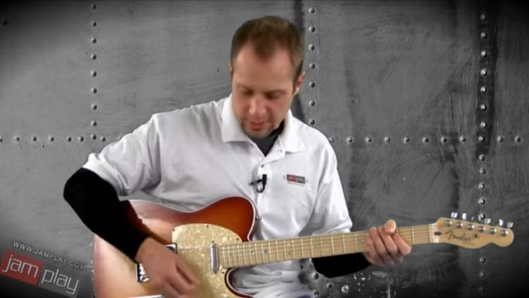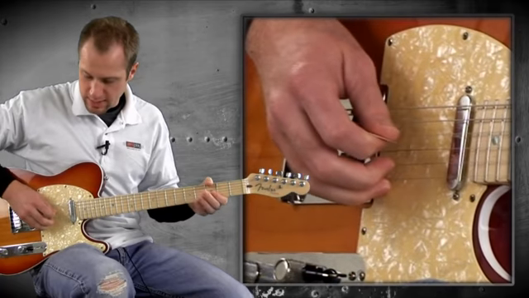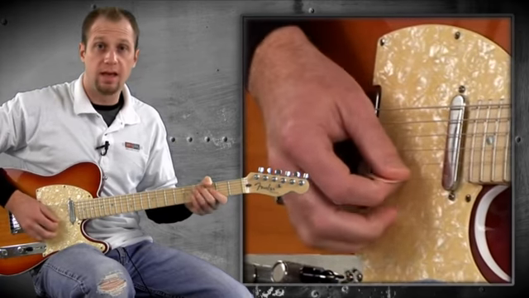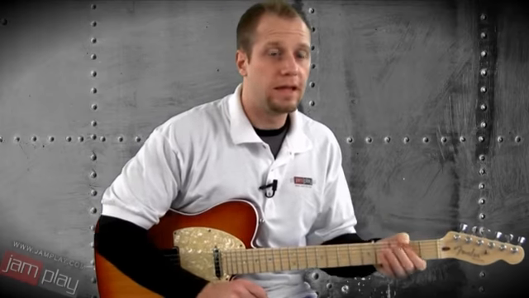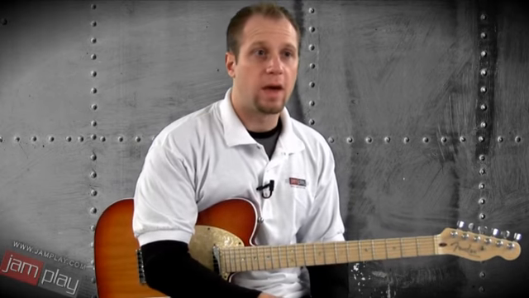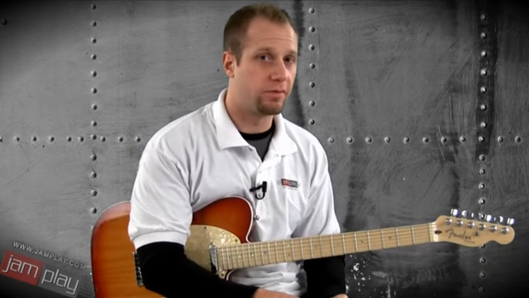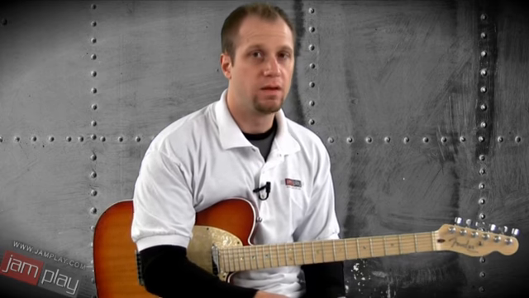So, open string names, we've got E, A, D, G, B, and E. In the world of music, you have what's called sharps and flats. Sharps and flats I referred to in the last lesson as accidentals.